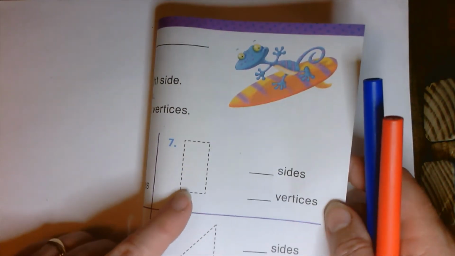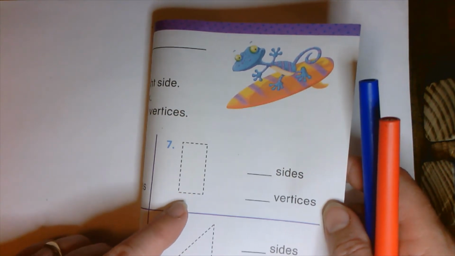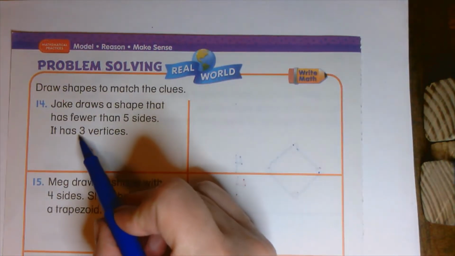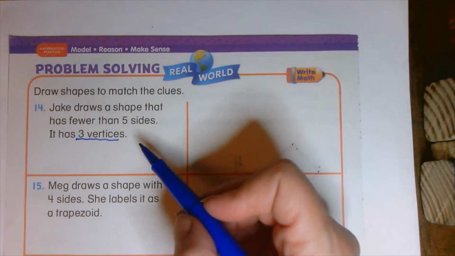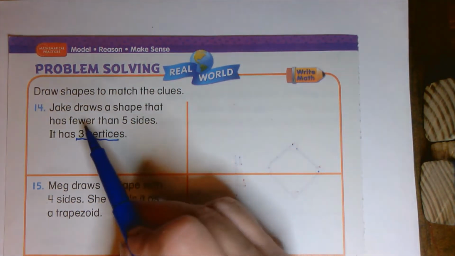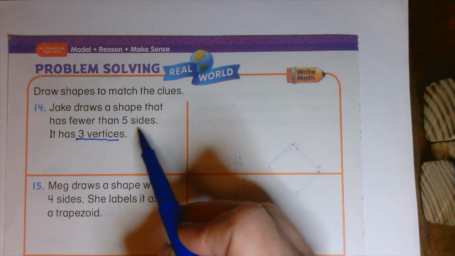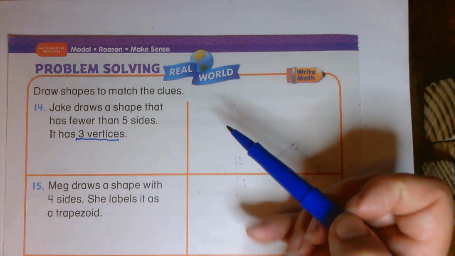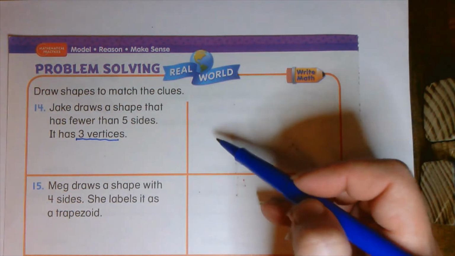It has 3 vertices. Now, boys and girls, I really think that you noticed here on this other page that shapes have the same number of sides and vertices. I hope you noticed that. So if his shape has 3 vertices, it must have 3 sides, right? Is 3 also fewer than 5? It is. So you can go ahead and do that here.